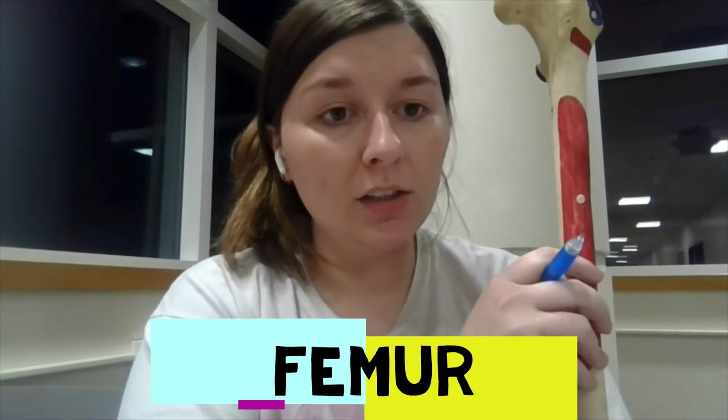We're going to start with the origins. Here on the anterior shaft of the femur, you're going to find the vastus intermedius, and then on the lateral portion you're going to find the vastus lateralis, and then our vastus medialis. And next to the vastus lateralis here is the origin for the short head of the biceps femoris.